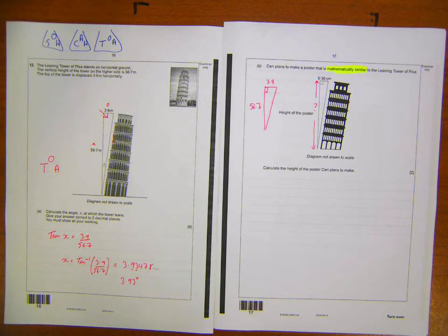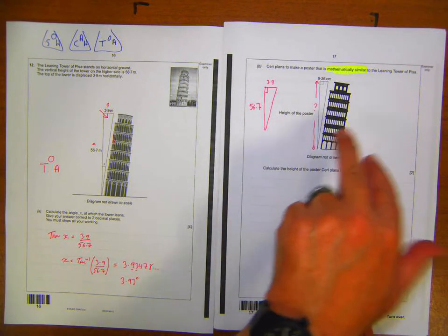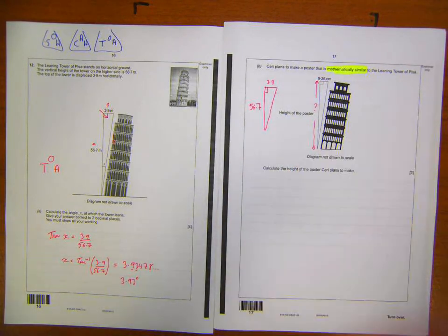Whereas if you stretch it horizontally, it goes out of shape. So if you're changing its size but keeping it similar, everything changes by the same scale factor.